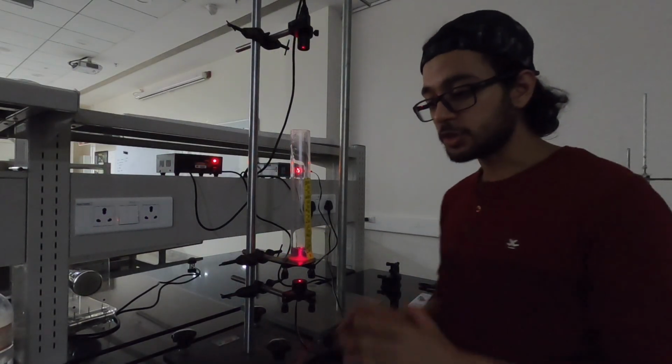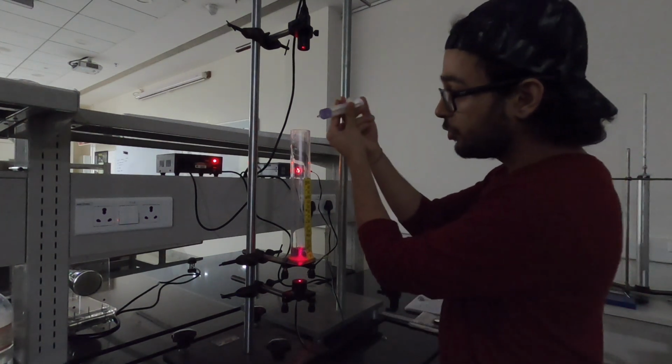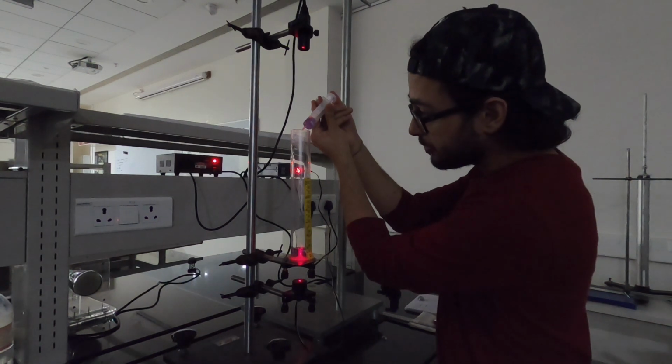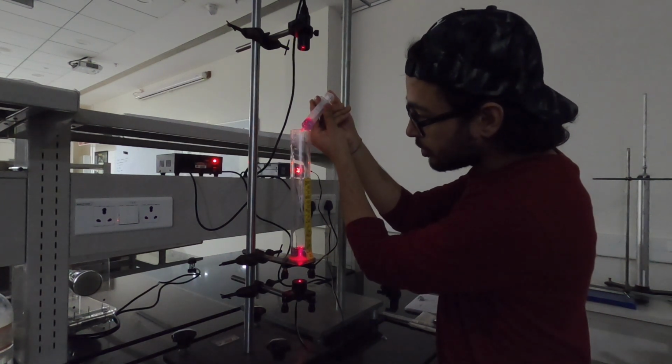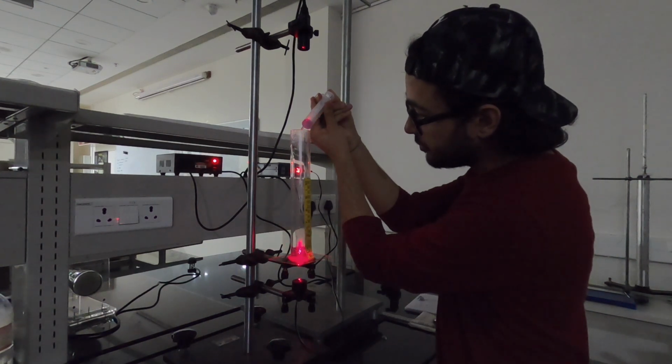Alright, so I've turned off the lights. It's going to be slightly darker. And now I will be adding more fluid using this syringe over here. I'm adding 5 ml of the fluid.